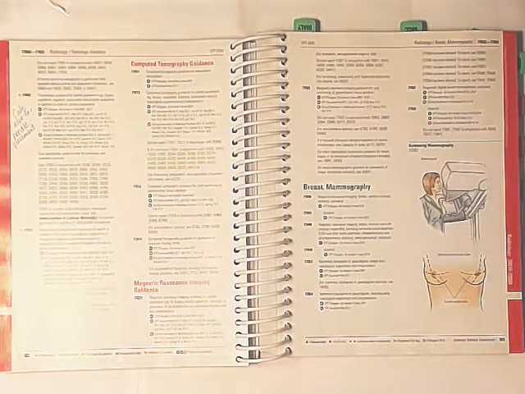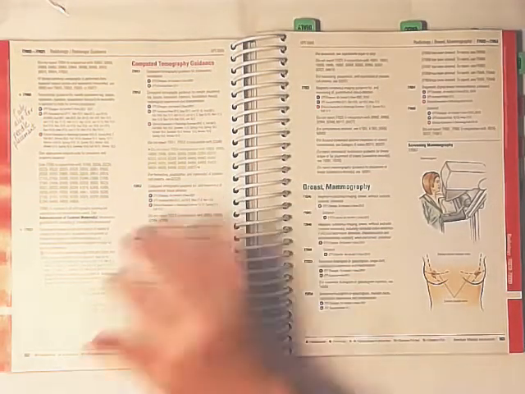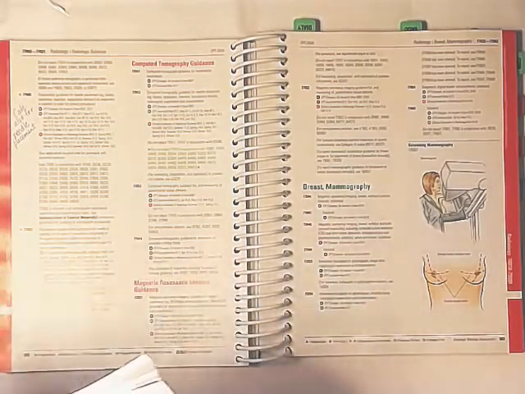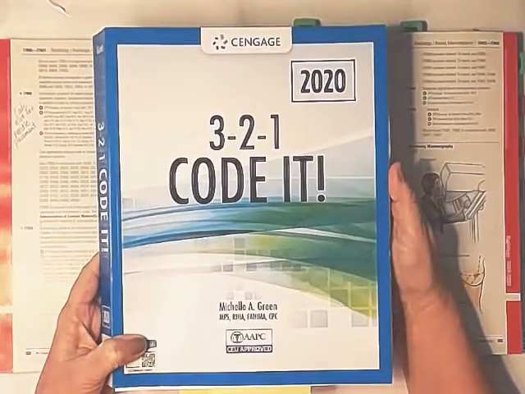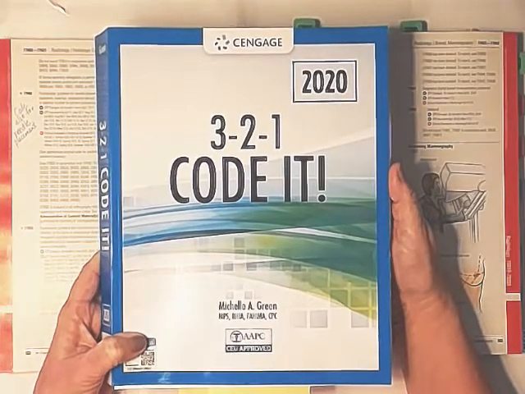Okay, let's do a little bit more. And again, I had a question after one of the videos. The textbook that I've been using throughout all of these, and you should be too if you're doing your own self-study to get your CPC, is the 321 Coded book. This is a fantastic book.